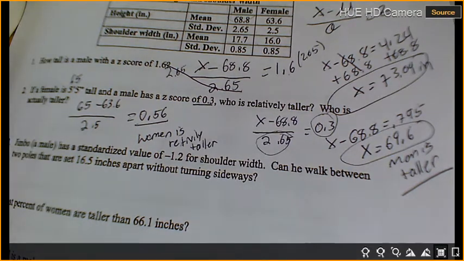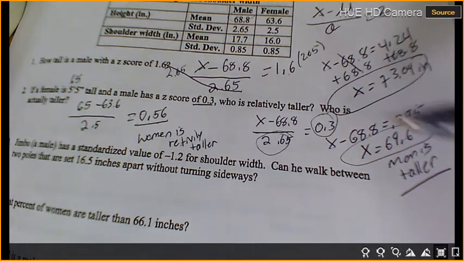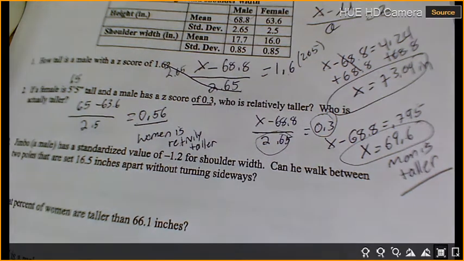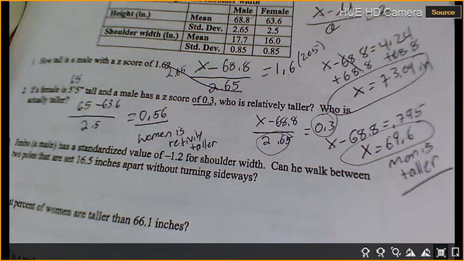But if the average man is 68.8 inches, he's 69.6. You know, he's not even an inch away, where she is 2.4 inches away. I don't know if we'd say abnormal, but she's not even unusual yet because she's not more than 2 standard deviations away. She's just relatively taller.